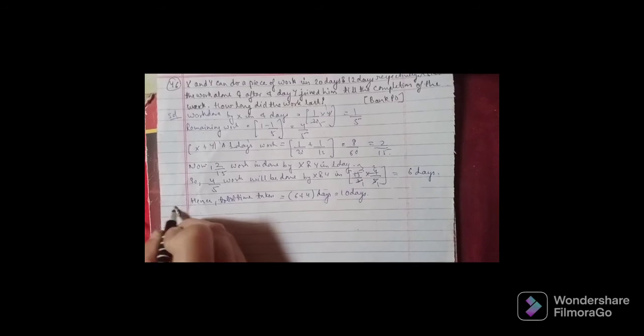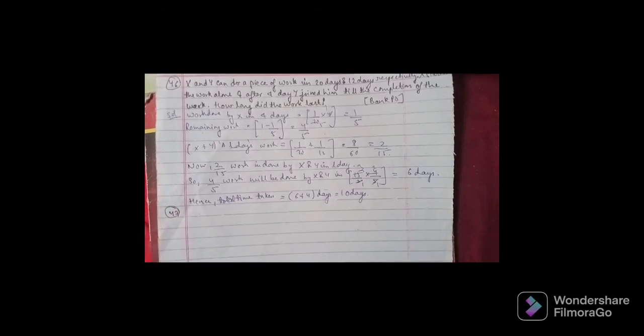Now we talk about the 47th question here. A and B can together finish a work in 30 days. They worked together for 20 days and then B left. After another 20 days, A finished the remaining work. In how many days can A alone finish the job? This has been asked in an SSC examination paper. Options were 40, 50, 54 and 60.